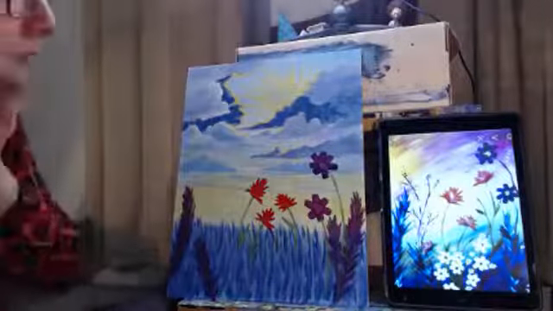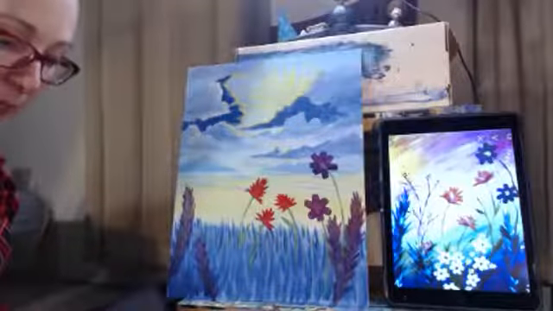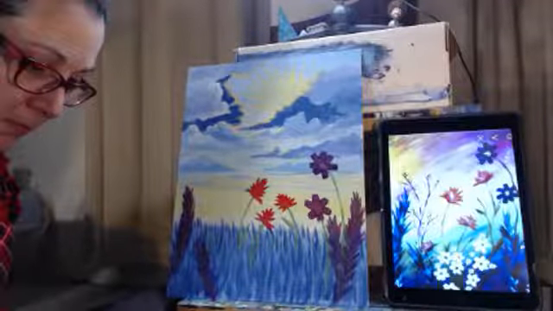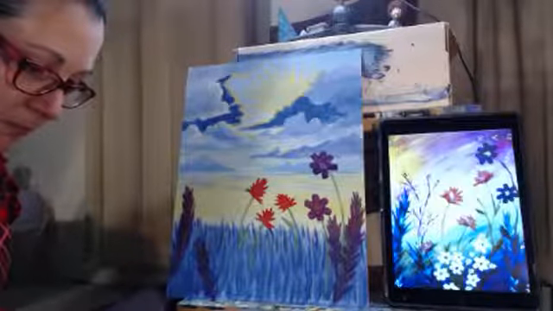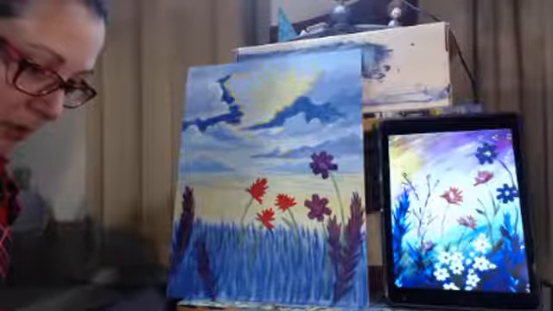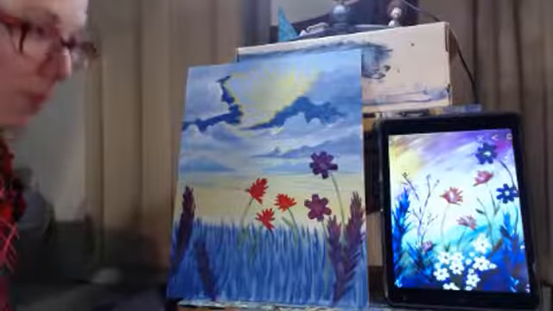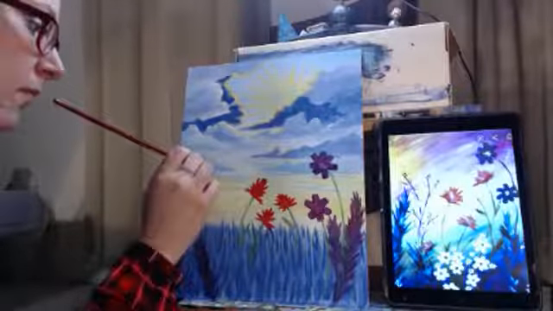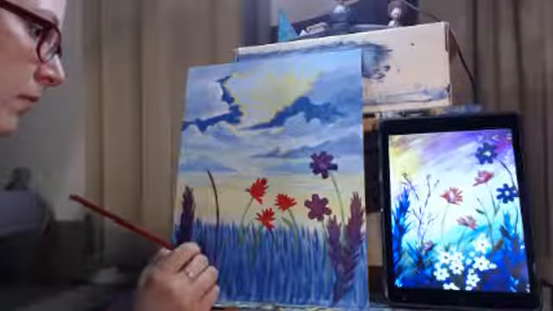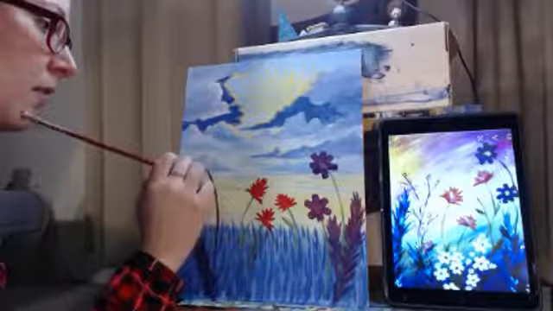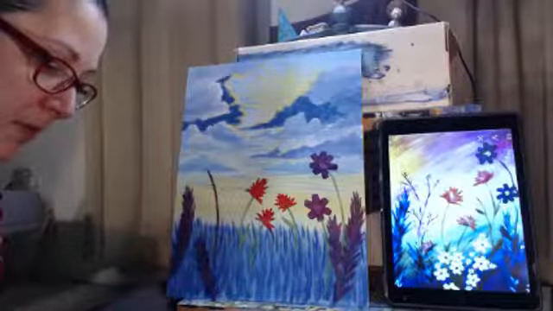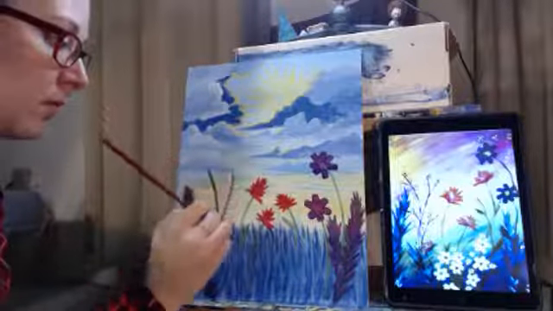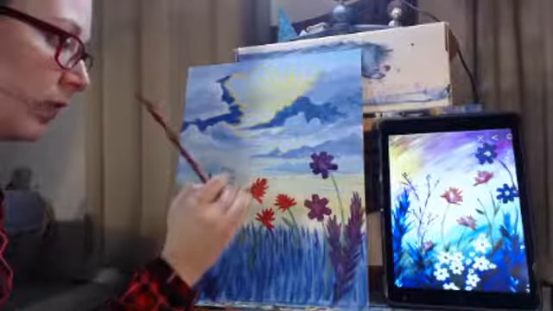Cool. Okay. Then I want to do this kind of viney thing back here. Okay, so I'm just going to get purpley. So it's kind of like, gives me like tree vibes. And how it kind of hangs.